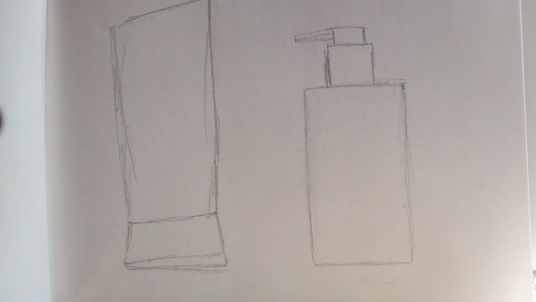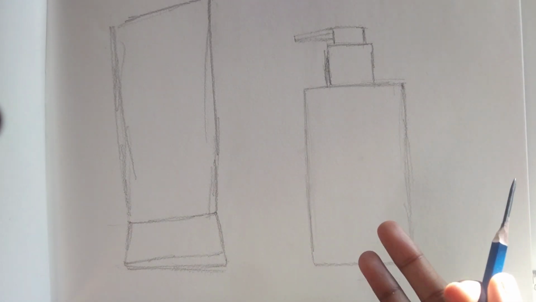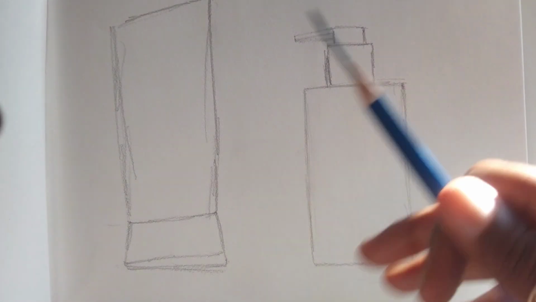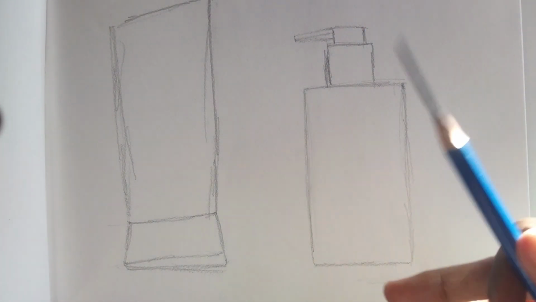If I want this to look more beautiful and more similar to our object, then we have to give it time. We need to refine this again and again, and practice this again and again.